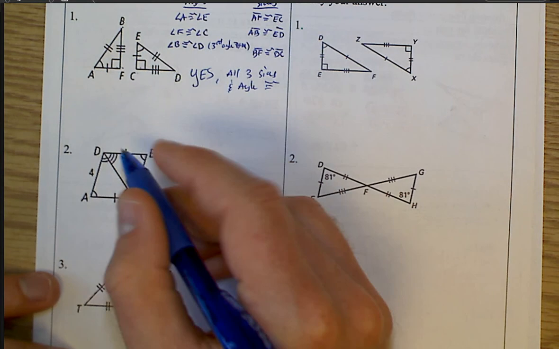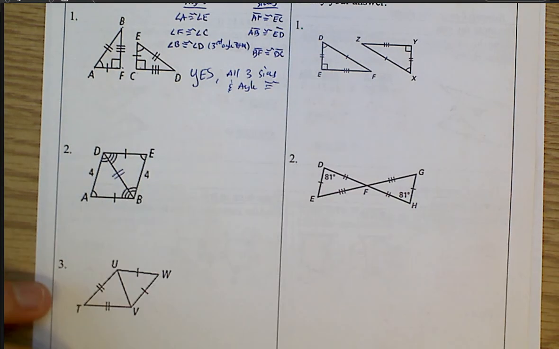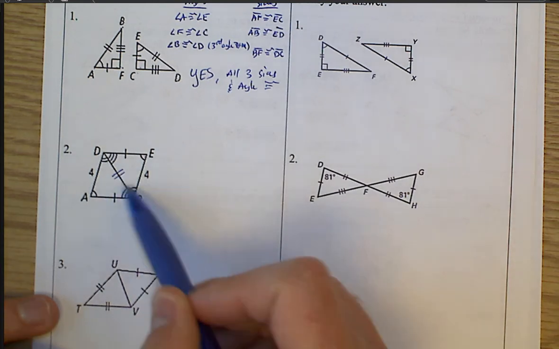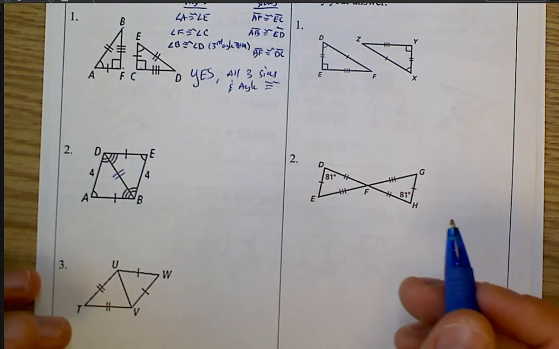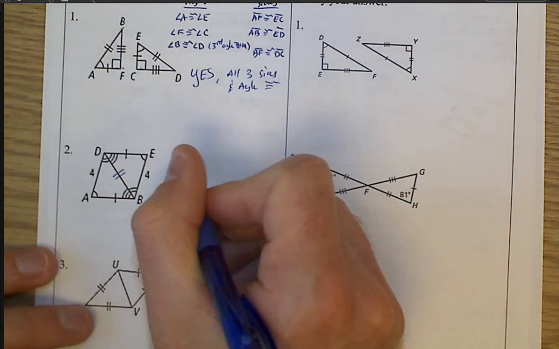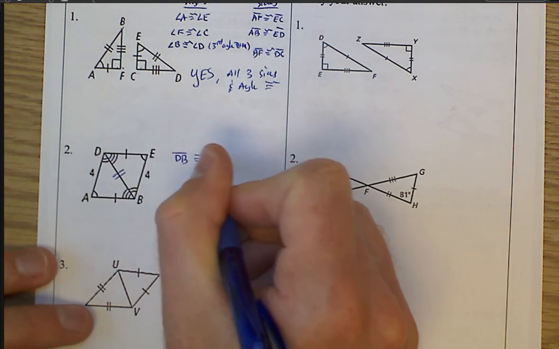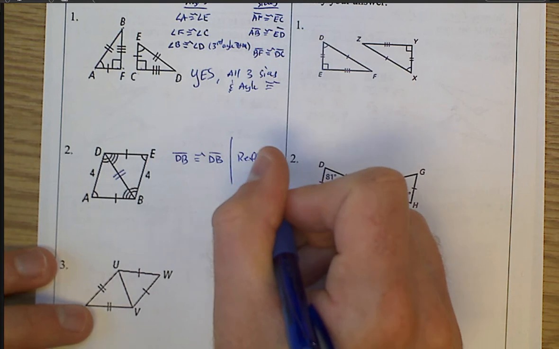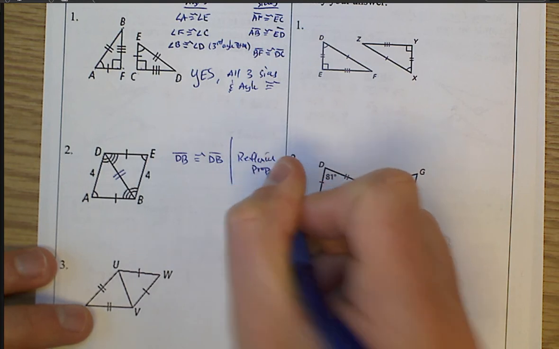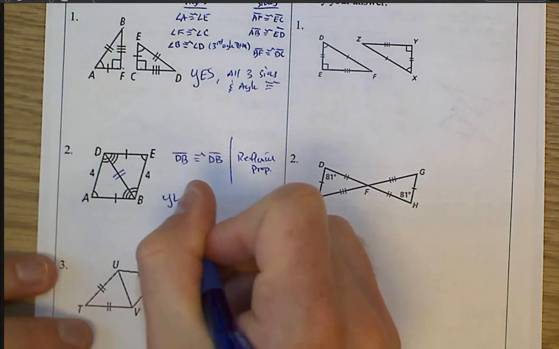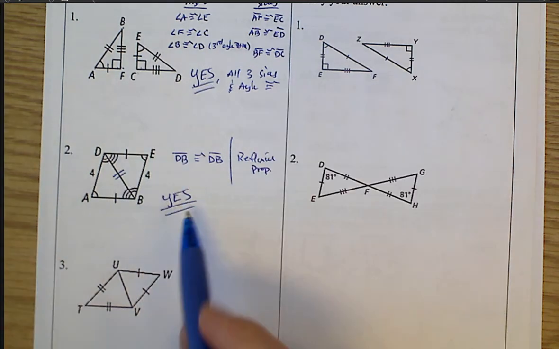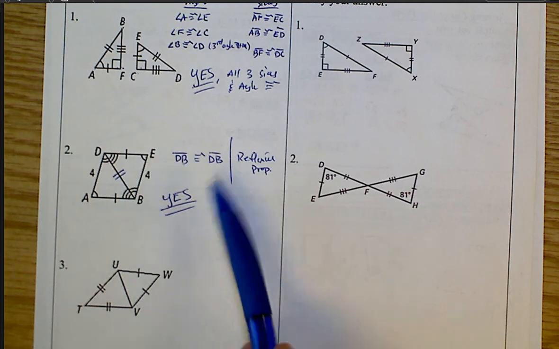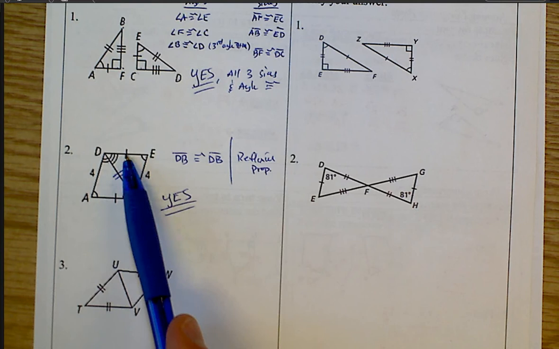And honestly, this gets a double tick mark. And the reason I can put that there is because these 2 triangles share DB. And so DB has to be congruent to itself. When we start doing proofs, we would say DB is congruent to DB. And the reason would be the reflexive property. You'll probably remember that. This is actually yes. Okay? We can say yes, these 2 triangles are congruent because all 3 angles, we can see the markings, and all 3 sides, 4 and 4, single tick mark, double tick mark.